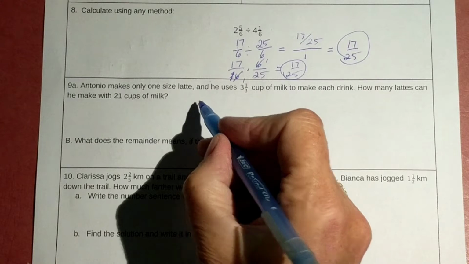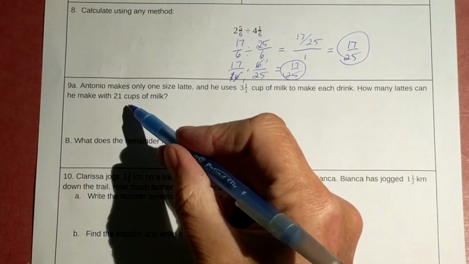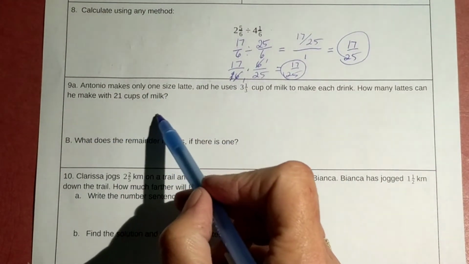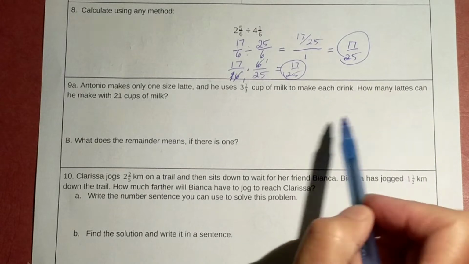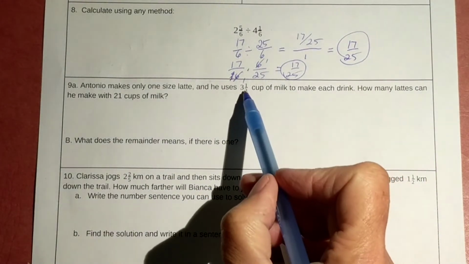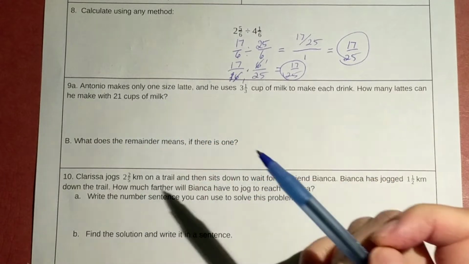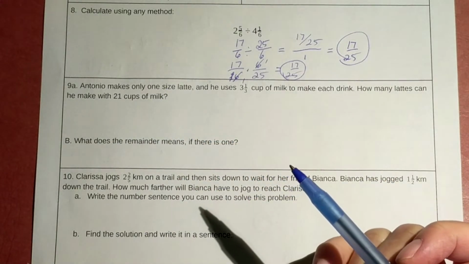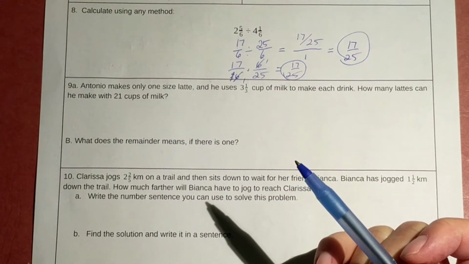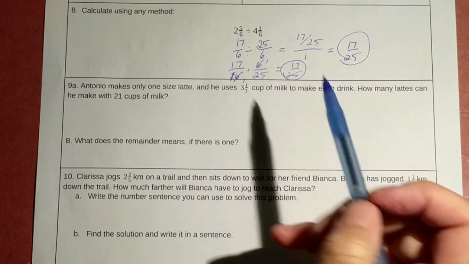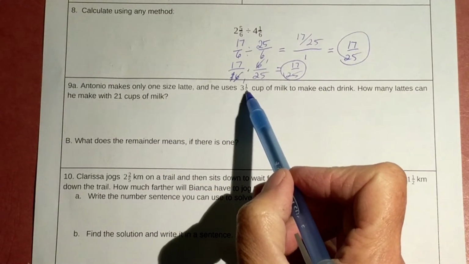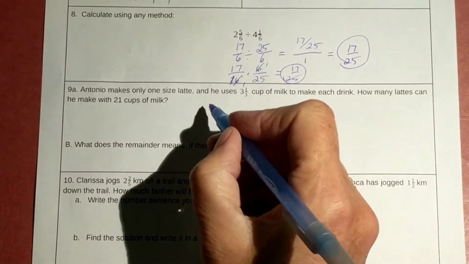So now I had some people that made a diagram. They started off and they made 21 rectangles, and then they divided them up into thirds, and they looked to see how many of these would fit into that. And that works, except that it becomes confusing making sense of the remainder, because this does not go evenly into this. So let's just do the division problem.